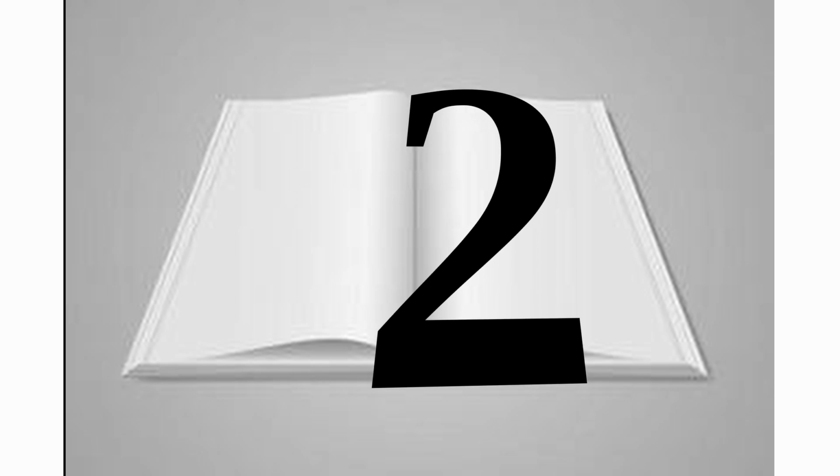In fonts with text figures, digit 2 usually is of x height. Etymology of 2.